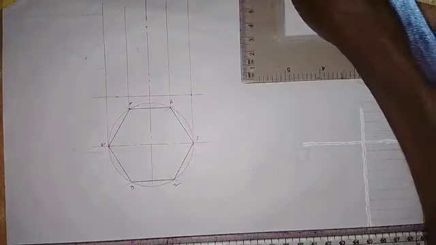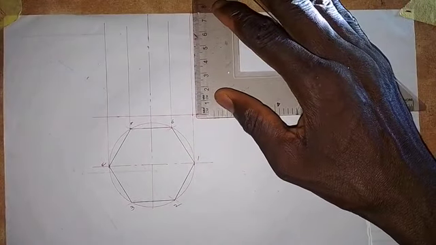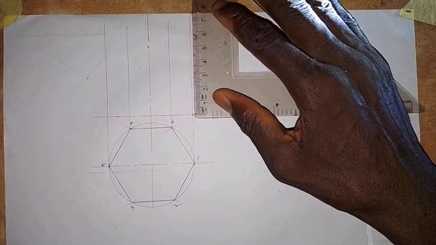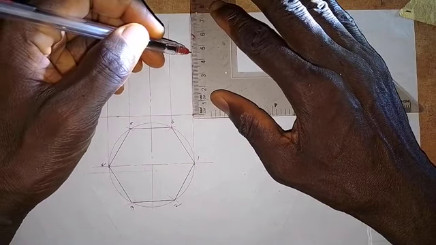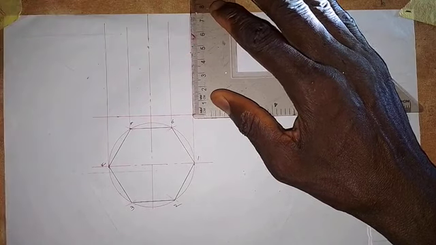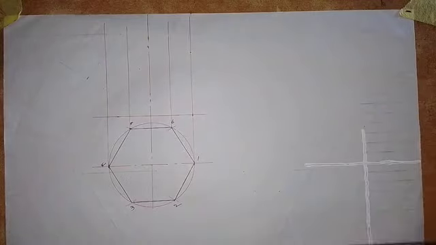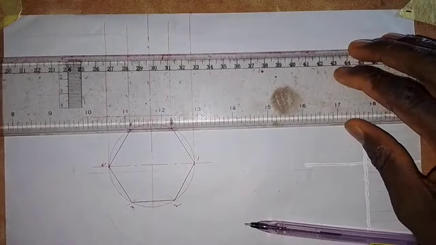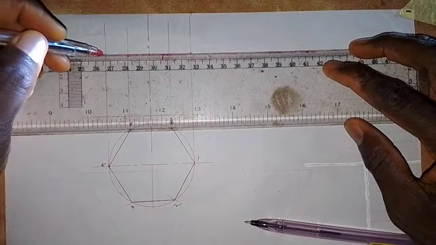The next thing is that I'm going to take a measurement of 45 millimeters from the base here. So this is 45 millimeters here. Then I'm going to draw a horizontal line through this point, like this.